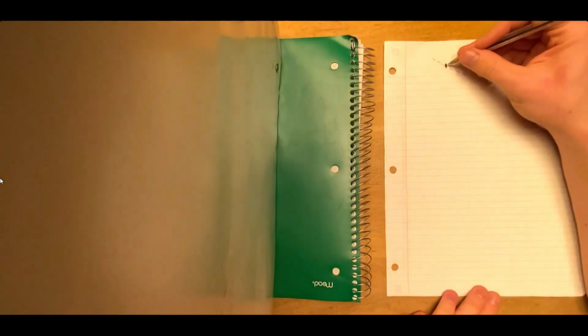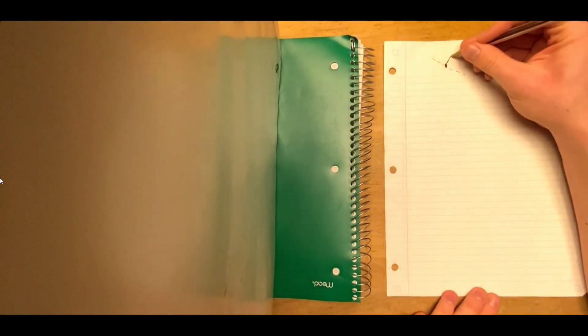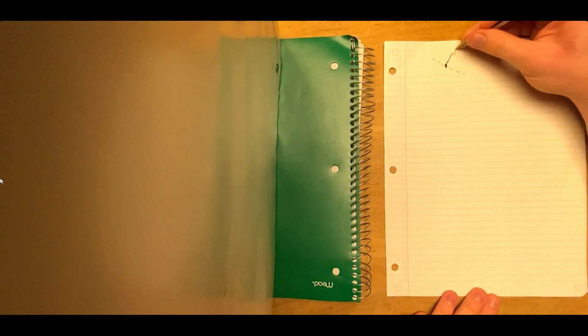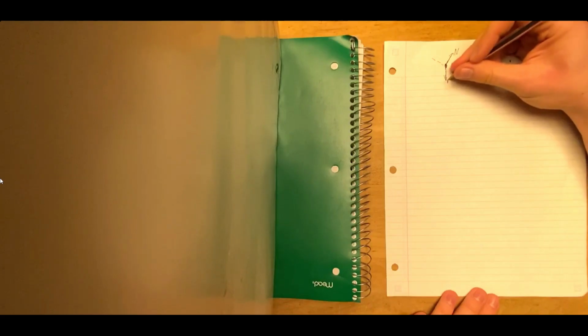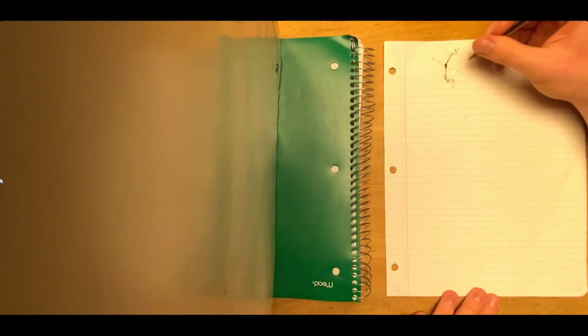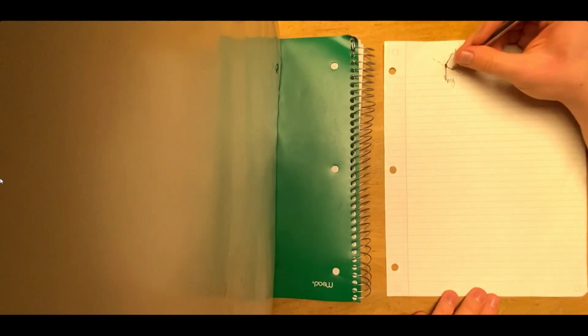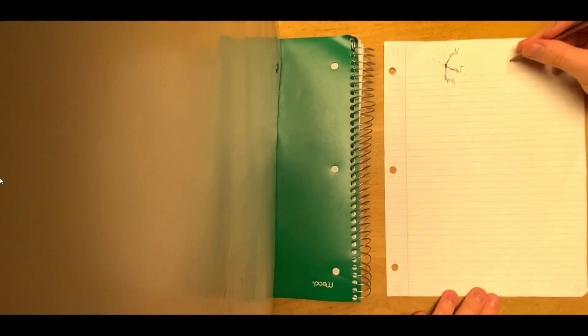Okay, so let's start with block A. We know that normal force is going to be acting perpendicular to the plane and it will be going up. And we know that gravity is going to be going straight down. We'll label that mg. And we also know that there's a force of tension acting parallel to the incline and down. And then on block B, we know that there's going to be an upwards force of tension and a downwards force of gravity.